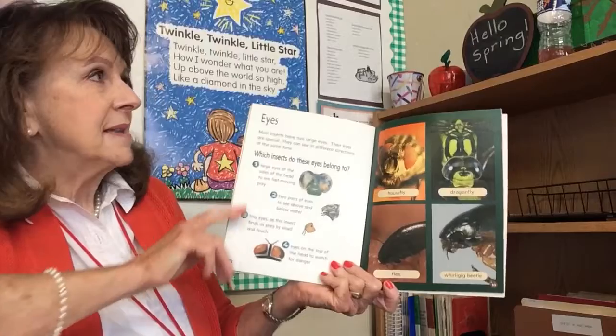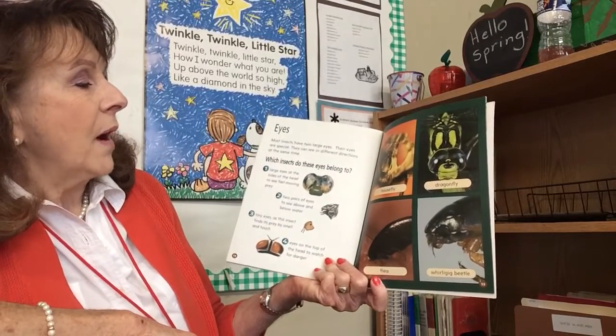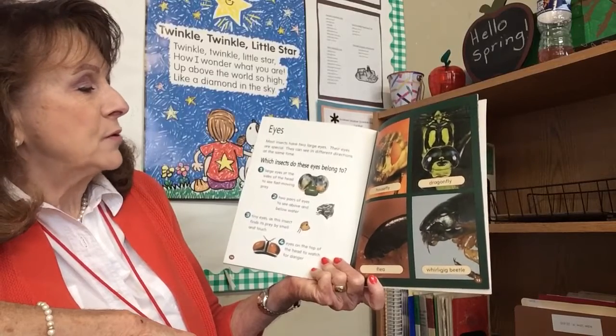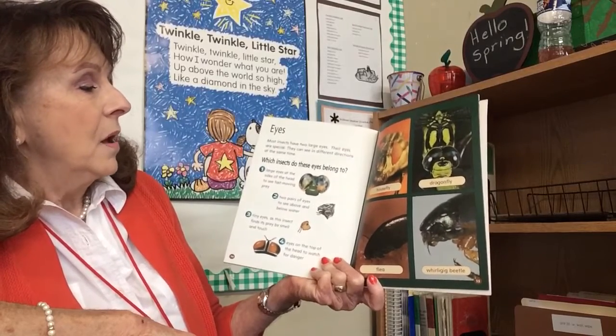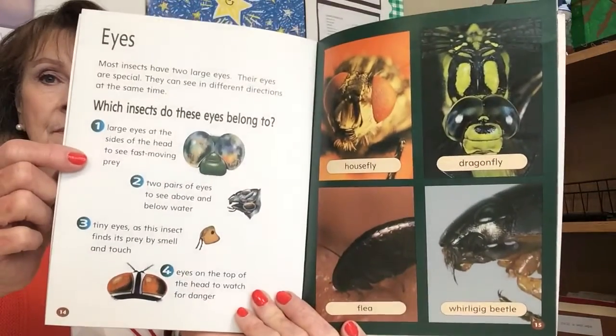And the next one says eyes. Most insects have two large eyes. Their eyes are special. They can see different directions at the same time. Which insects do these eyes belong to? I'll let you see the picture.